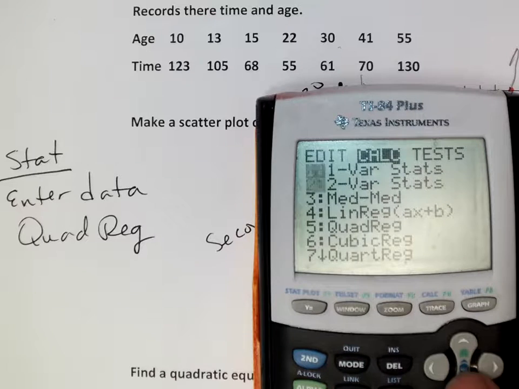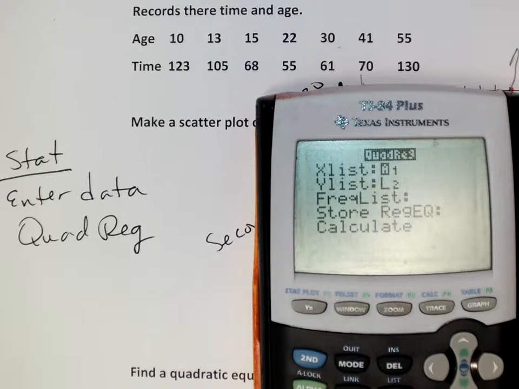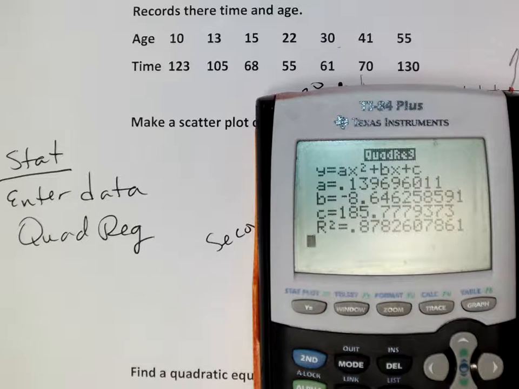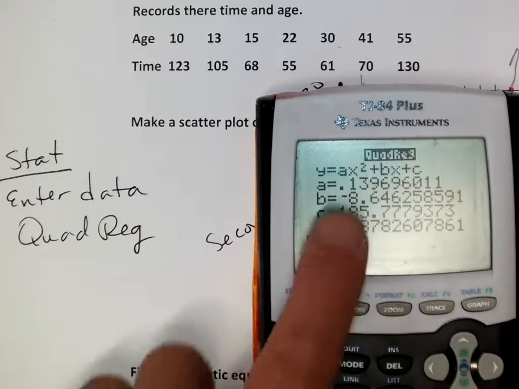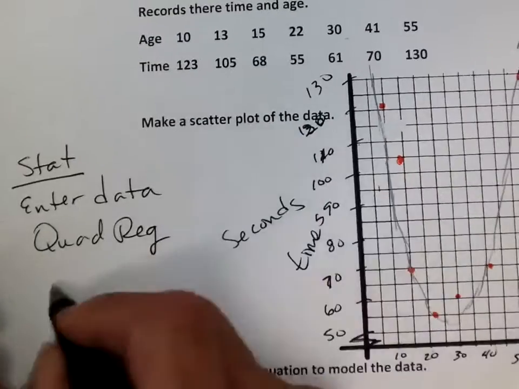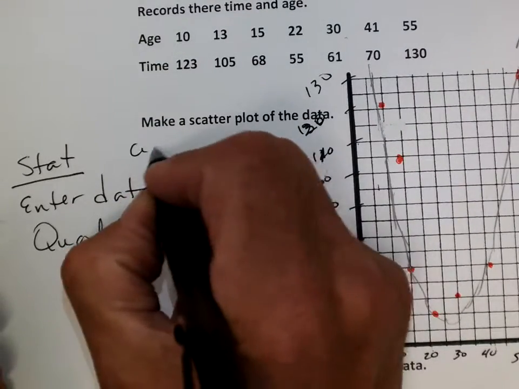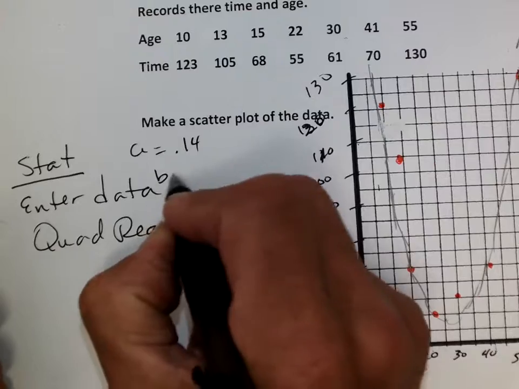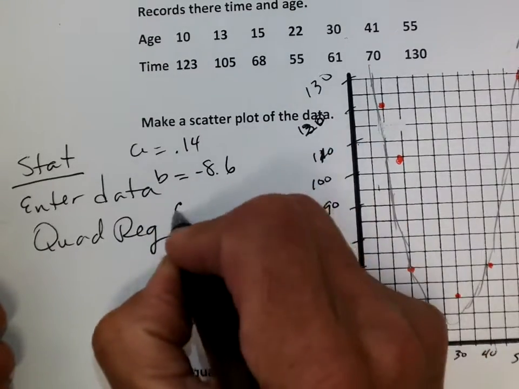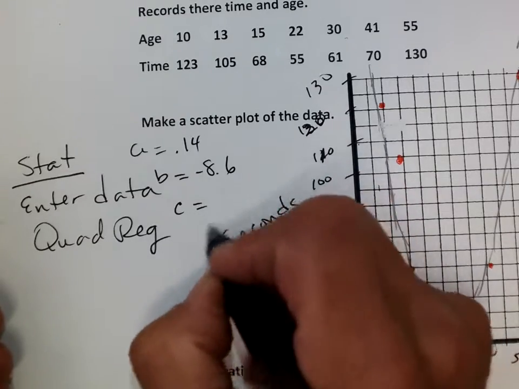Now we're going to do our quadratic reg, right? Quad reg, because we believe it's quadratic, right? Everybody agree? Quadratic. Okay, down to calculate, and here it is. Okay, so my r squared value, that's not great, but it's not bad. So if I round this a little bit, I'm going to say that a is 0.14, b is negative 8.6, and c is about 186.